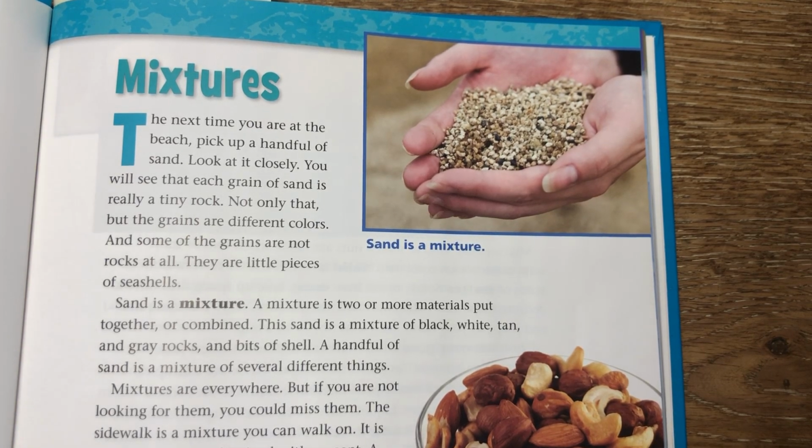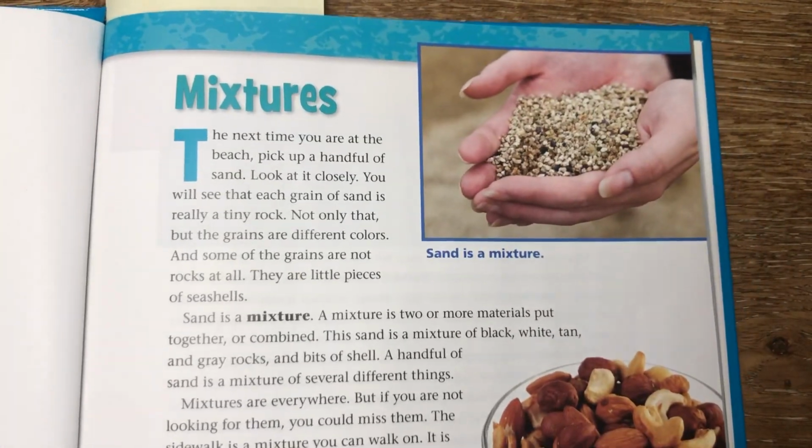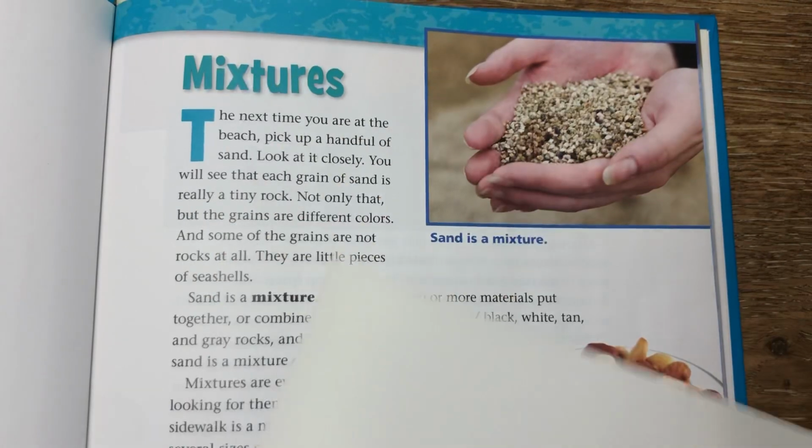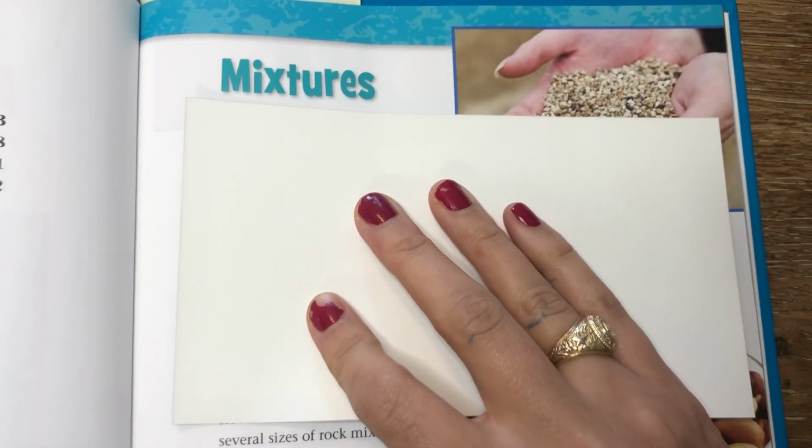Today I'm going to read from an awesome book called Mixtures and Solutions. So we're going to read about what mixtures are and what solutions are and see some examples. All right, so you can follow along with me as I read. So the first thing we're going to talk about is mixtures.